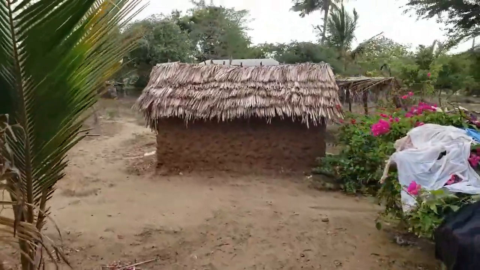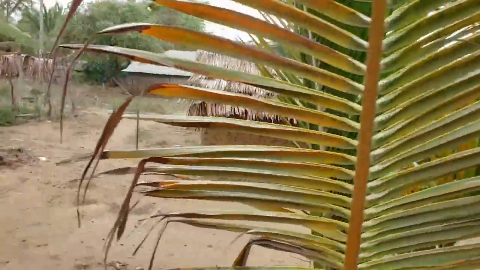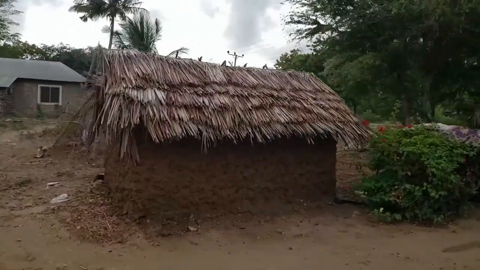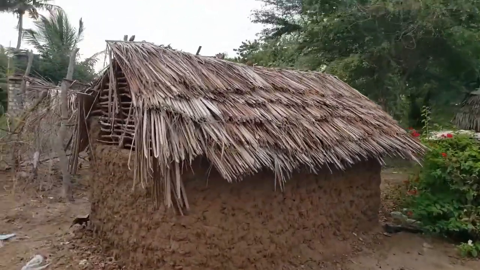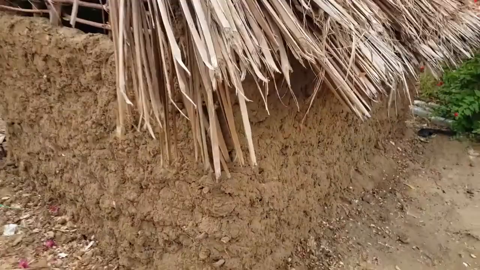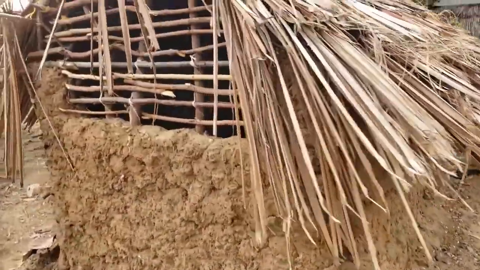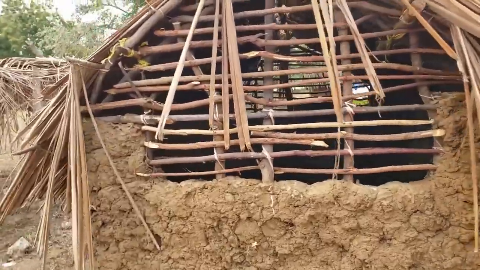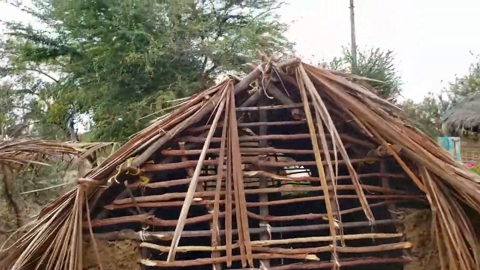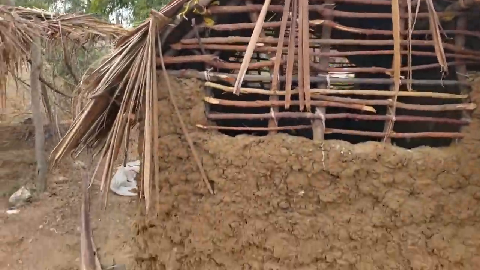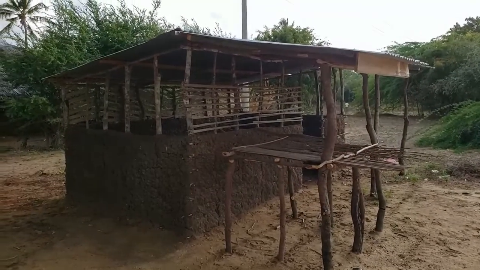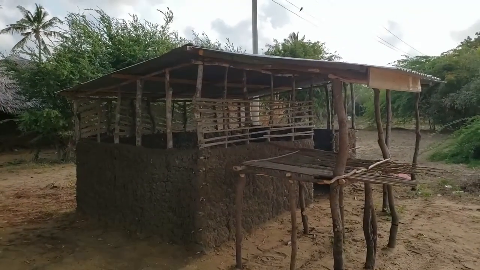This is a chicken house made using the same building methods. You see here, this one does not have the cement columns, so it's not as sturdy. But this is okay for the purpose here. This structure is a cafe used for selling goods, selling food.